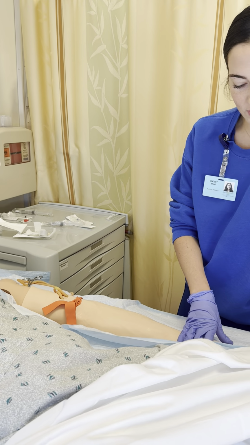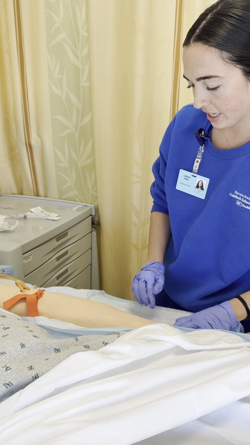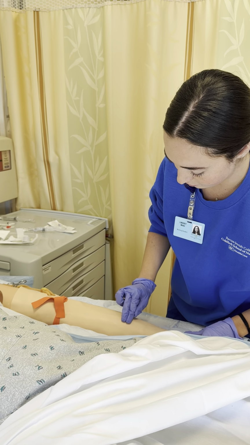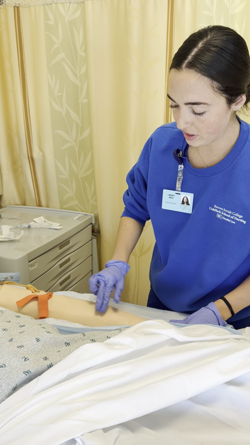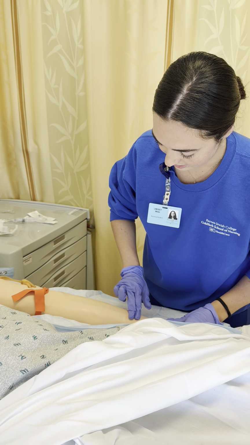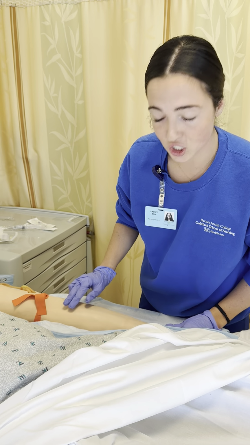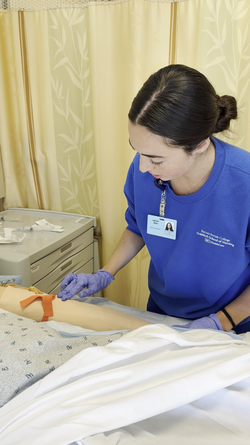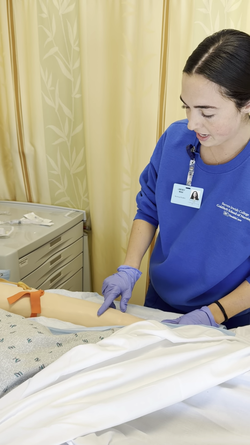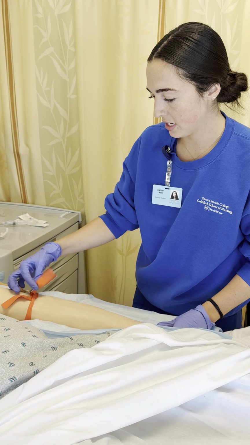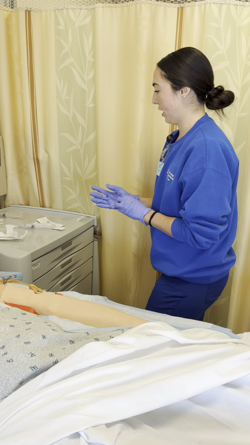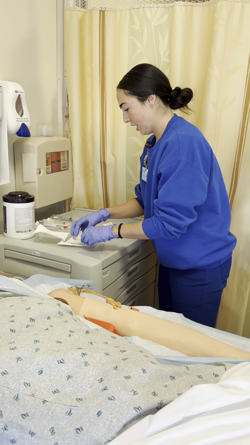Alright, I may have Ivy pump her hands a few times while I look for a good vein. I'm looking for something that has good bounce to it and is visible. I don't want one that's going to roll, so I'm going to try to prevent that. It looks like I found a good one right here, and I'm going to pop that tourniquet and let it relax just for a little bit while I get prepared. So, all right.